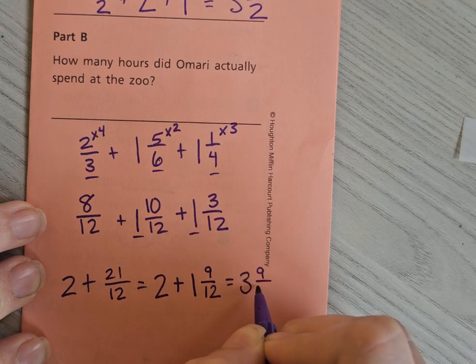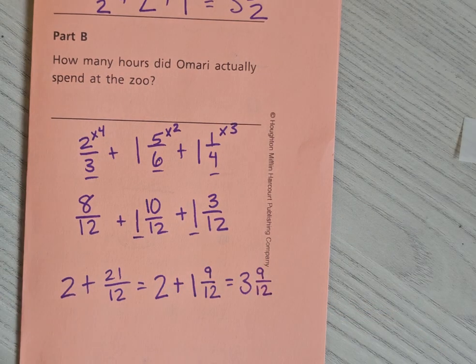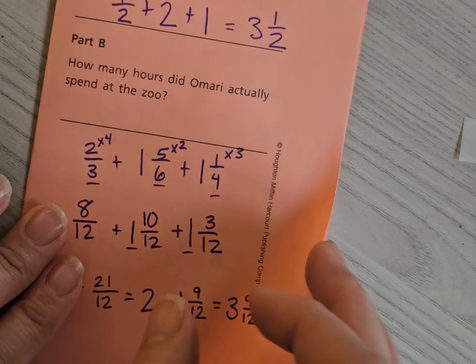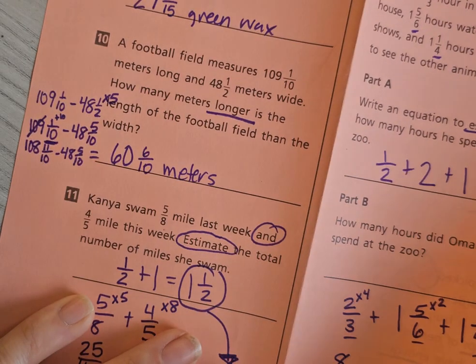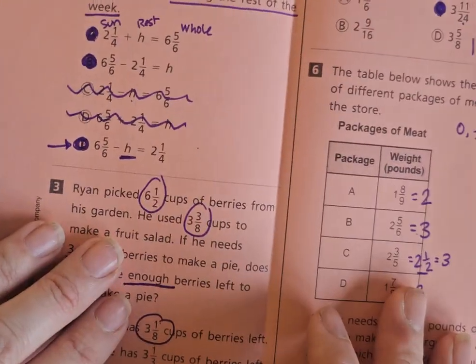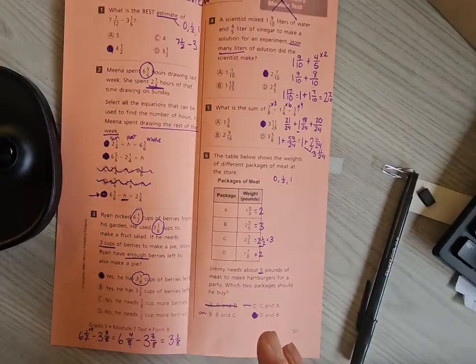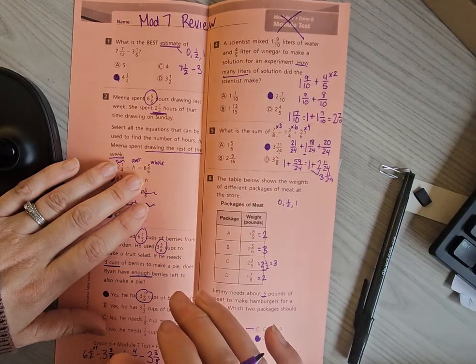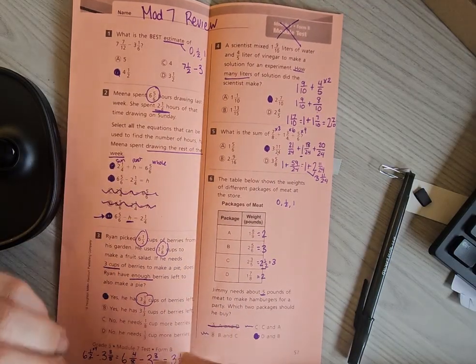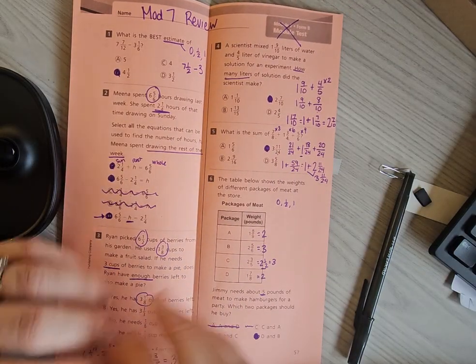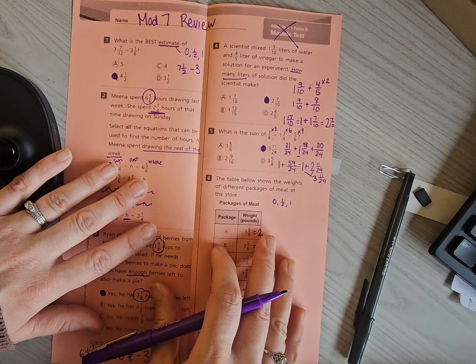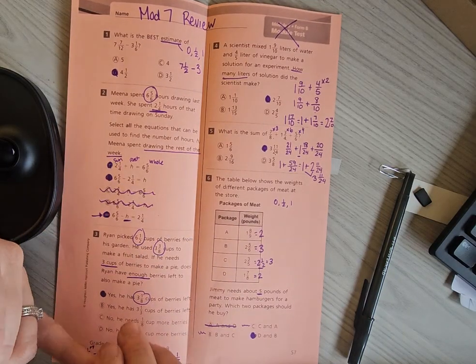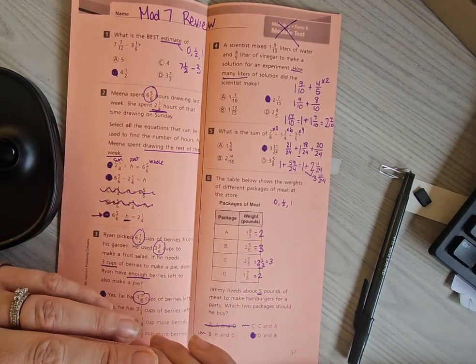3 and 9/12. Okay, so what I want you to do right now is look at the paper, now that it's done, on both sides. Look over it. What parts don't you understand? Okay, and then on Monday before we start the test, I will ask what questions we need to go over, and you're going to say the number of whatever didn't make sense to you.